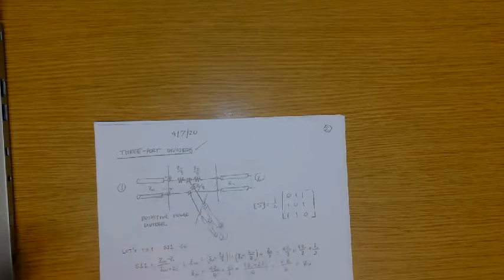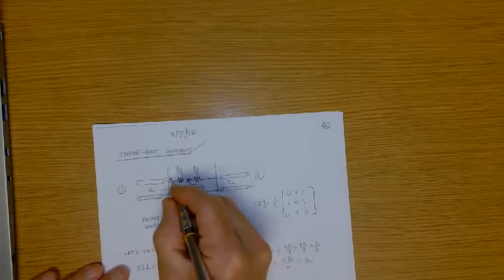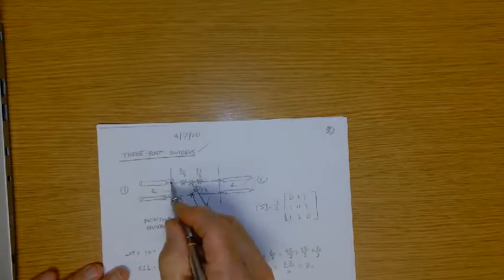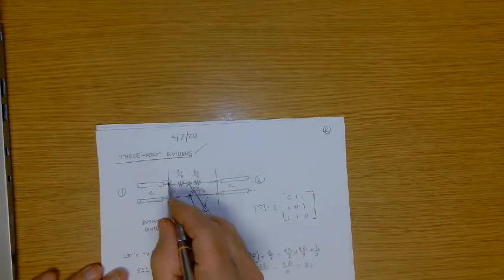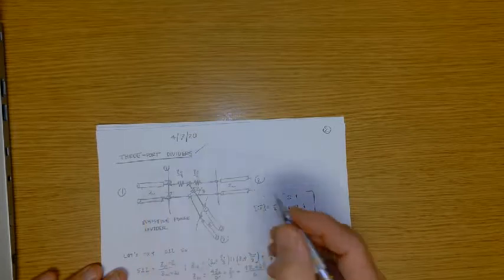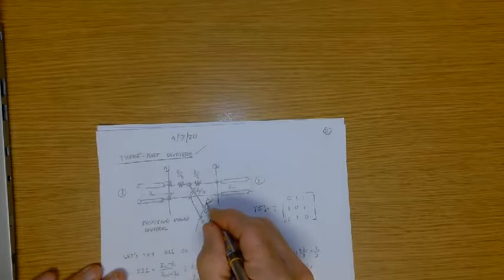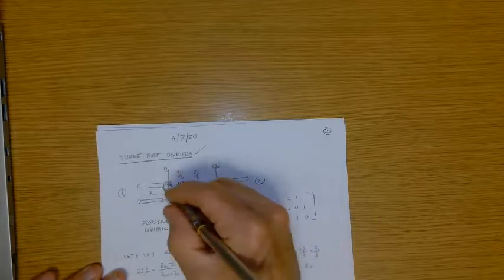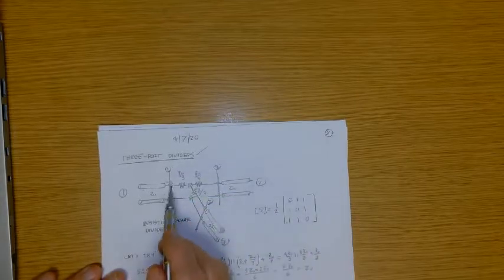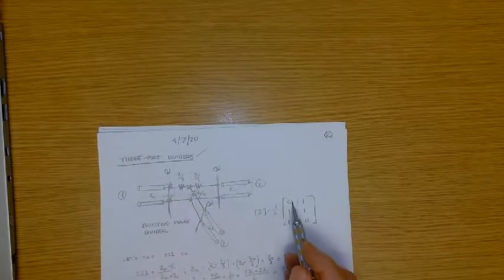So we know before we even do any analysis that the input impedance looking into port 1 here, this is port 1, this is port 2, this is port 3, this is our reference port, none of that input power is reflected if S11 is 0.